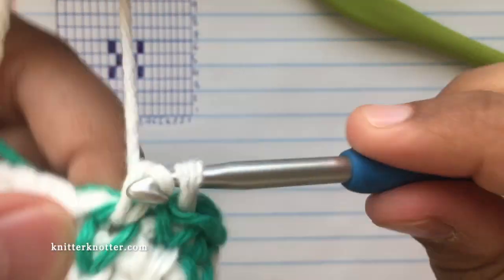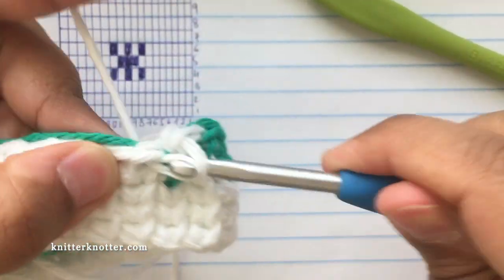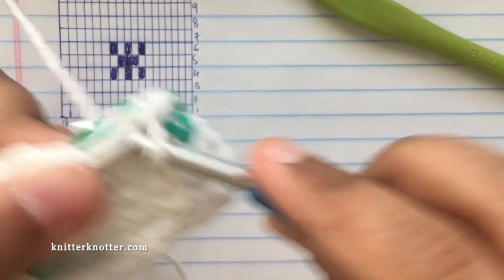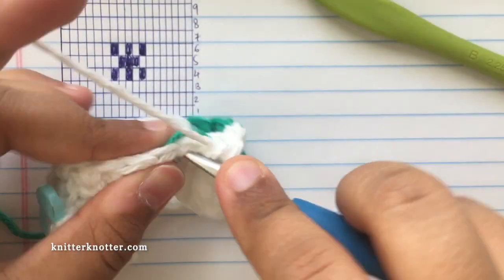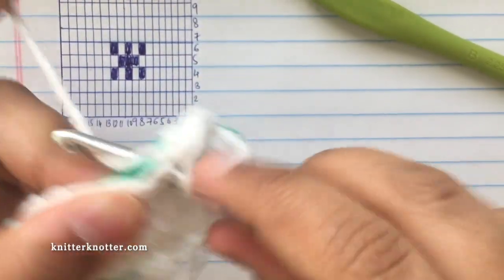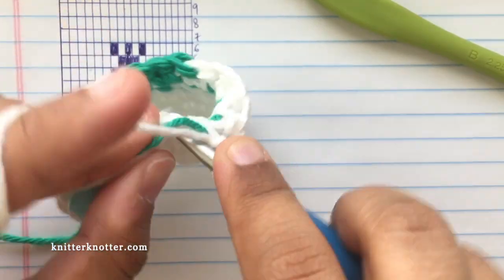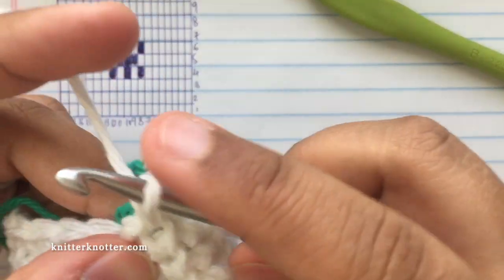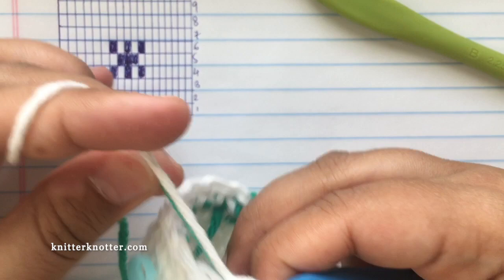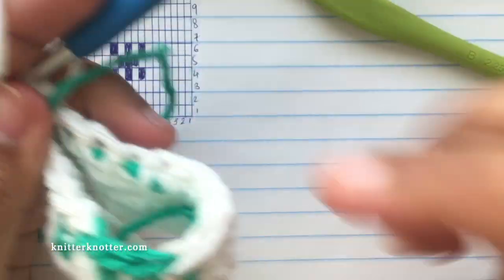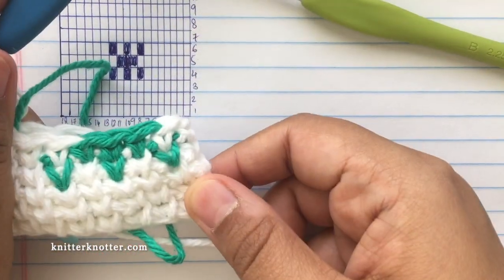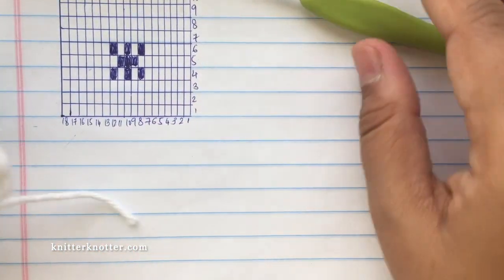And 1, 2, 3, 4, 5, 6, and 7. So again, that's the last stitch of the row, and this is how the pattern is looking so far. That's what we have in the graph or in the chart, and I'm going to go with the next row now.